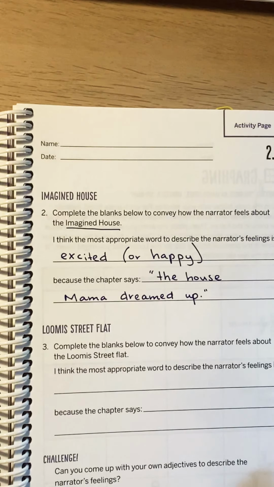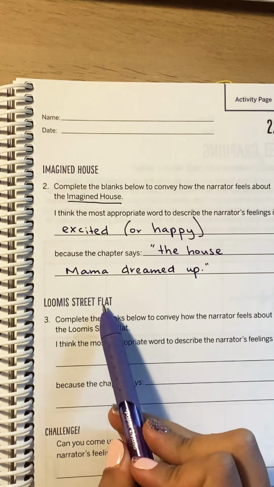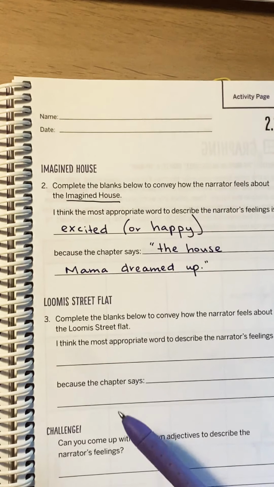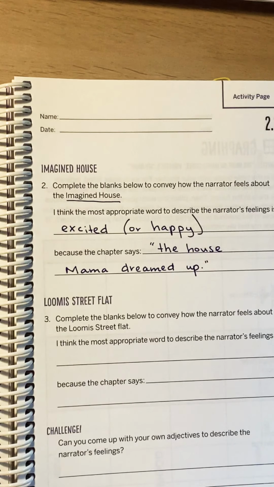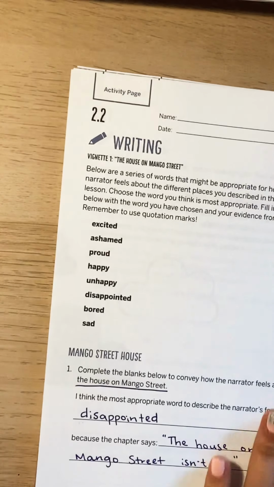Okay, and then the last house that they talked about was the Loomis Street flat. And remember, flat meant apartment. So that was the one with the paint peeling, and there were bars on the windows, and she was sitting outside her house one day, and one of her nuns from school, one of her teachers, walked by and saw her and was like, "That's your house?" Like all disgusted by it. So that's a shame.